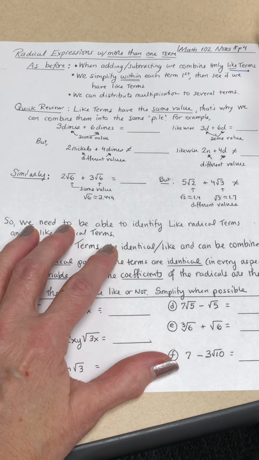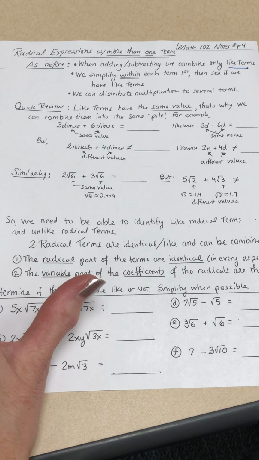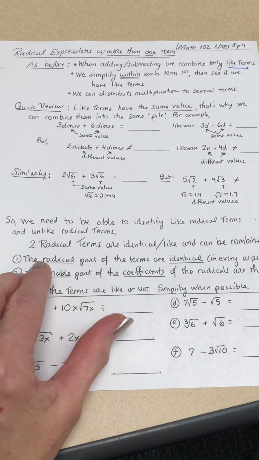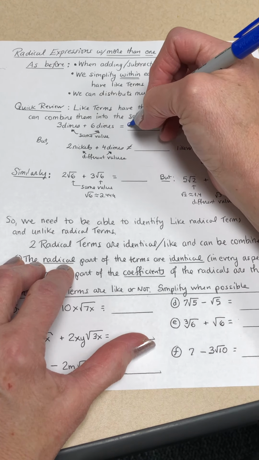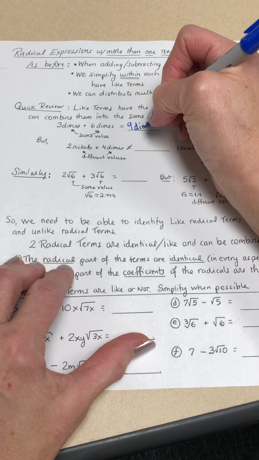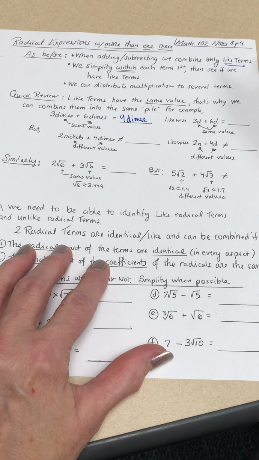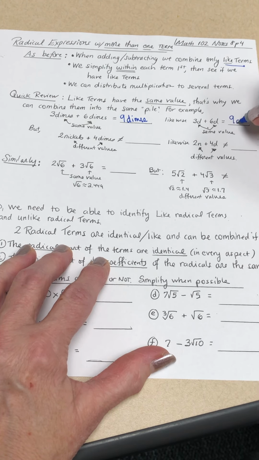Also, we can distribute multiplication to several terms. These are all ideas that are going to come up. Quick review. Like terms have the same value. That's why we can combine them into the same pile. For example, 3 dimes plus 6 dimes is 9 dimes. They're all dimes, just put them in one pile. So if we have an algebraic expression like 3d plus 6d, well, d has the same value on both spots, so that's just 9d.